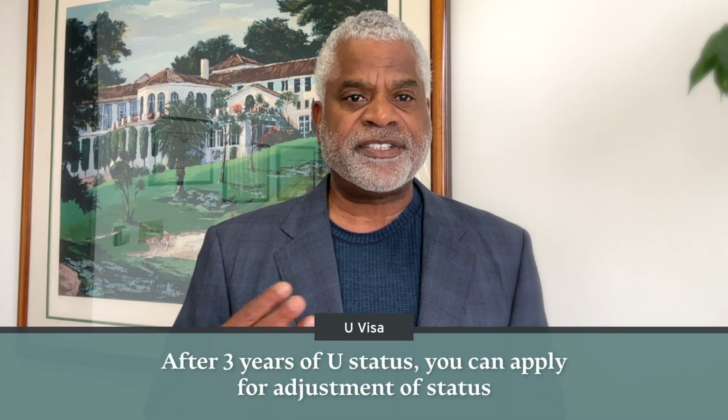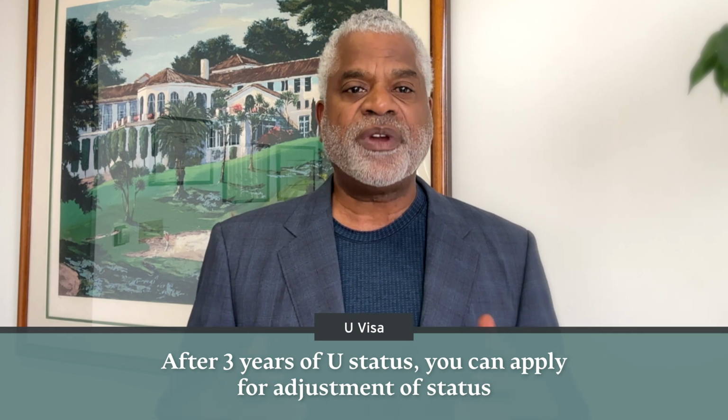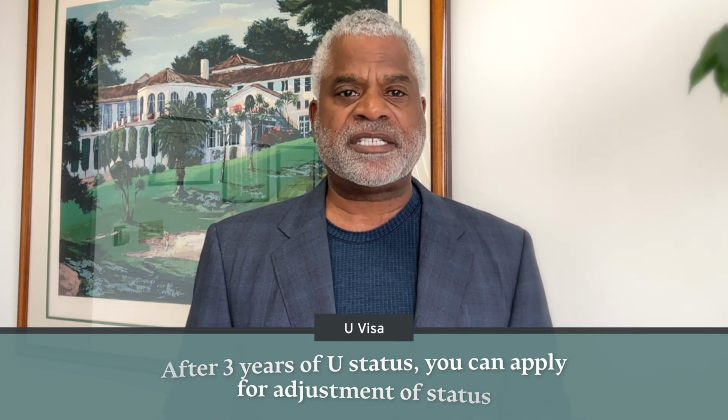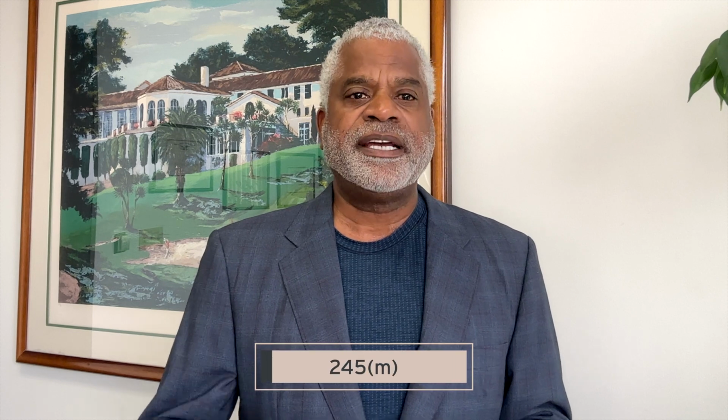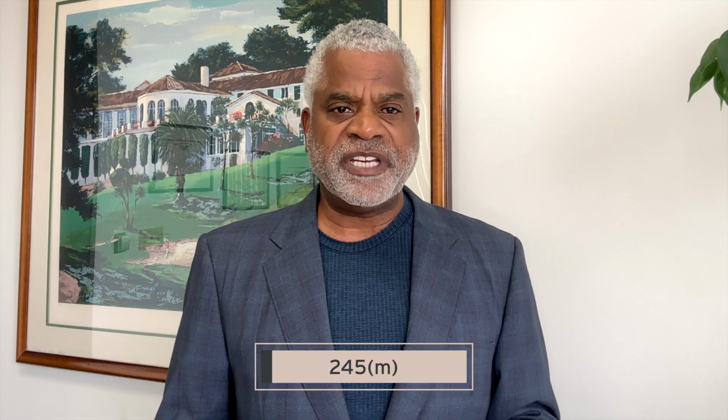After 3 years of being in U status, you can file to adjust your status under 245M. It's a special provision for U visas. You can file and you can get the green card. Spouses and family members under 21 also who are in U derivative status can also adjust in the U.S. to permanent resident status.